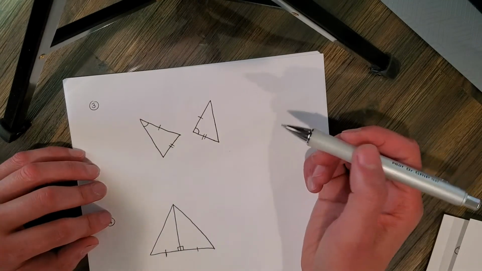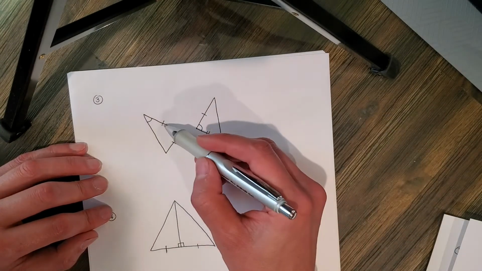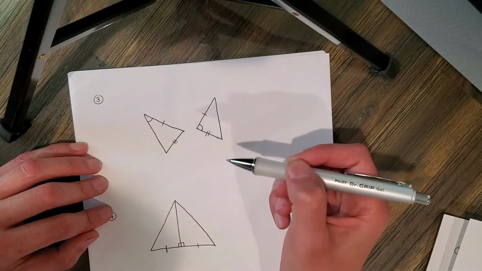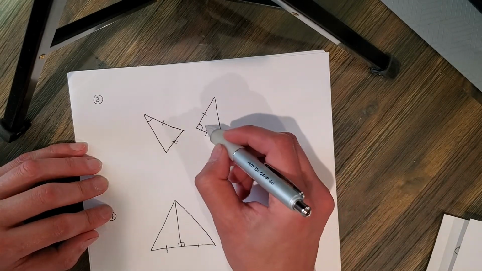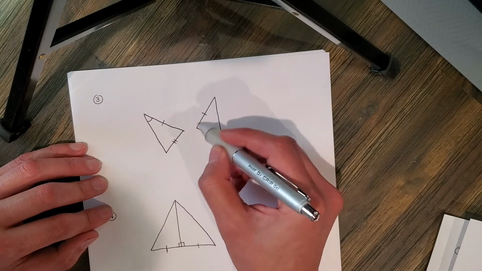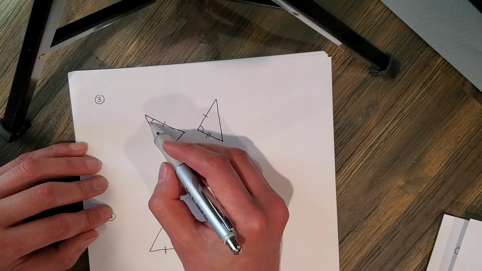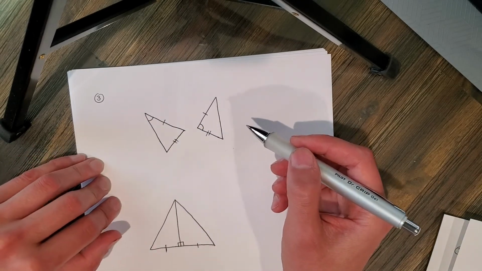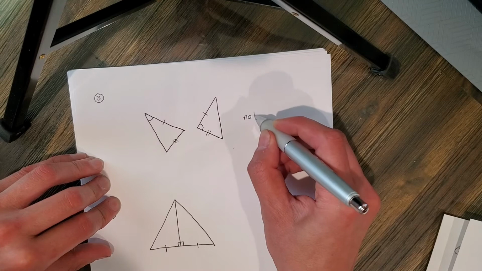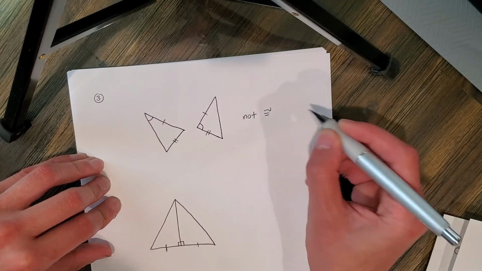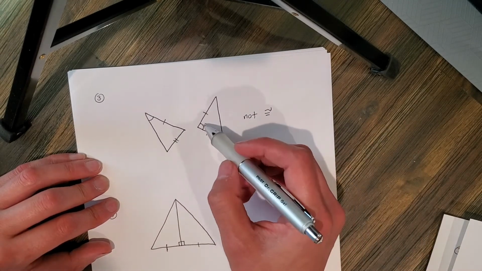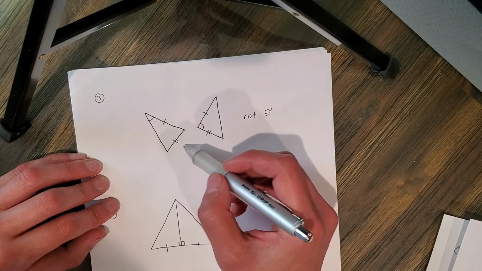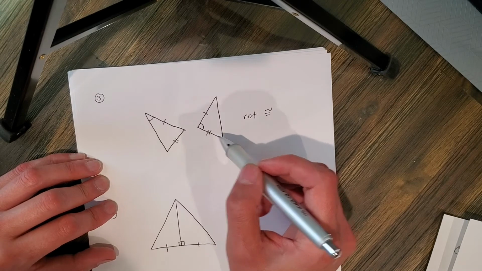What about this one here? Notice we only have tick marks here. We have a tick mark here and a tick mark there, good. And then we have double tick mark here, double tick mark there, good. Notice this one has an angle in between these two sides, but this one doesn't. The angle that's congruent is way up here. Okay, so this one we would say is not congruent. Okay, because we don't have the angle in between that tells us that these two triangles can be congruent by side, angle, side.